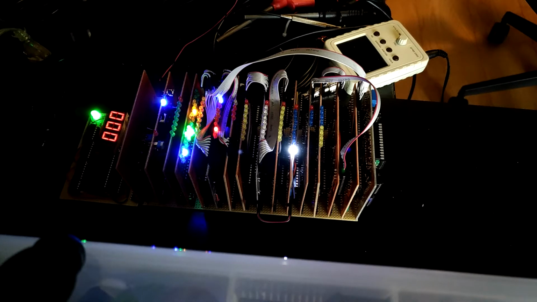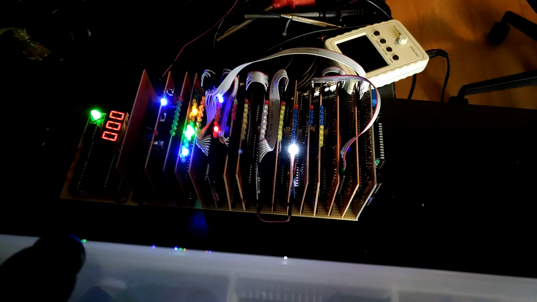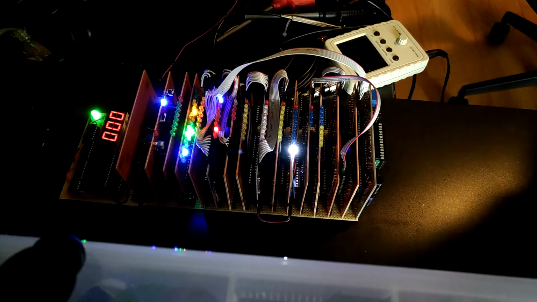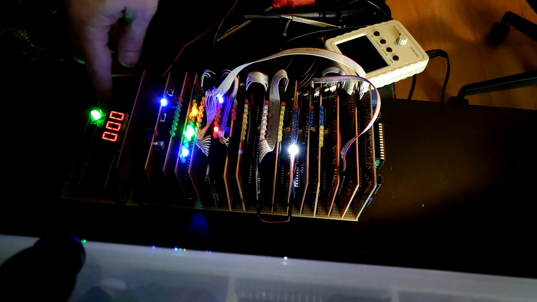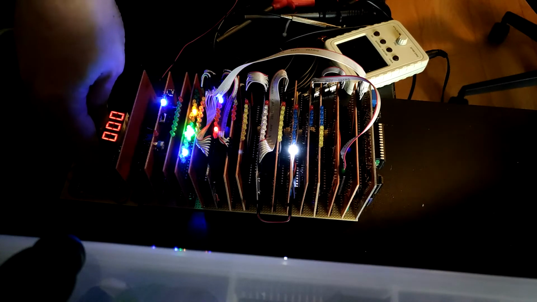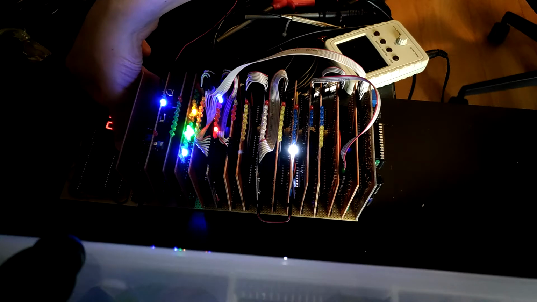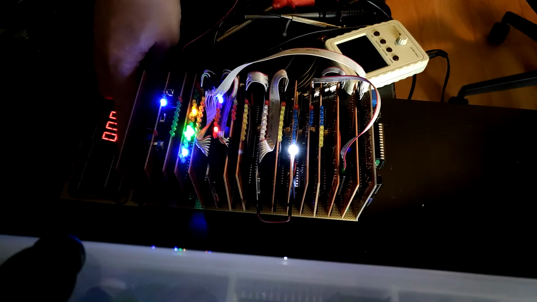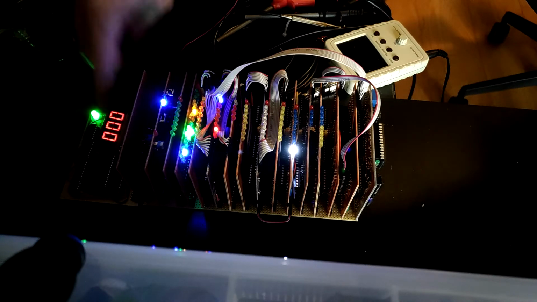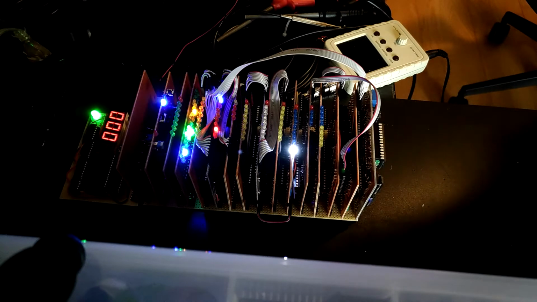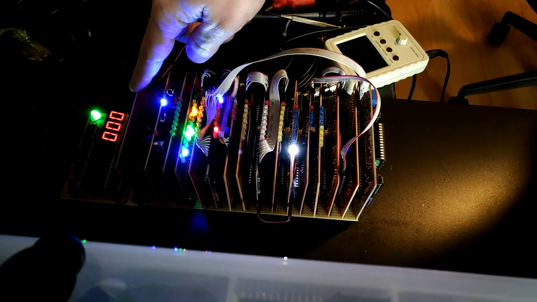Hello there, so here I am to proudly present to you my own self-built and self-designed 8-bit computer with 12-bit memory addressing, so I have 4 kilobytes of RAM. I have a display module, which is an EEPROM with a multiplexer, and it has different modes. I can switch it to hexadecimal and binary modes.